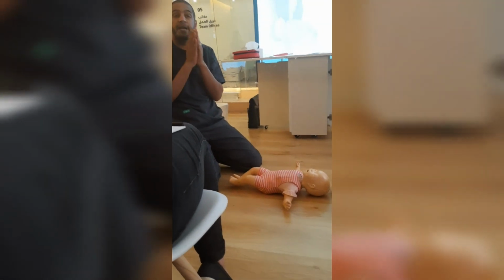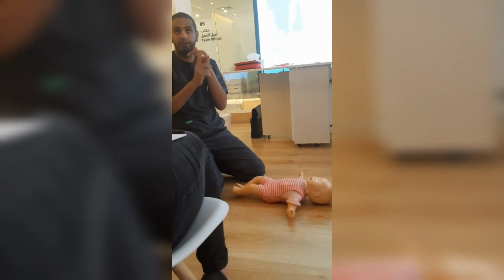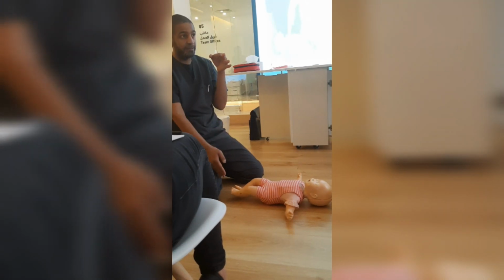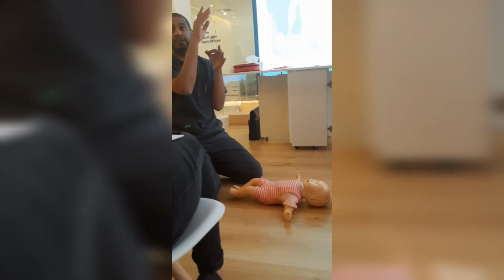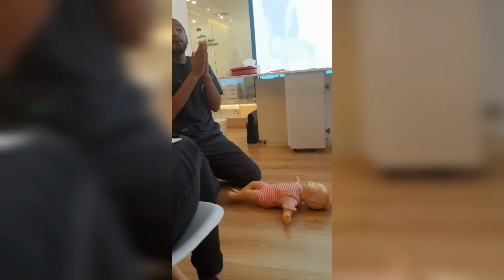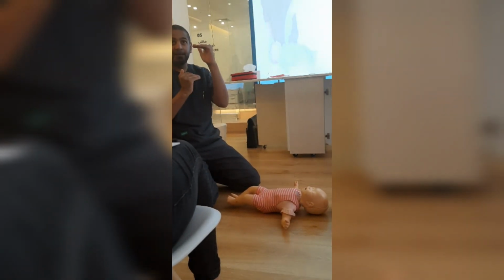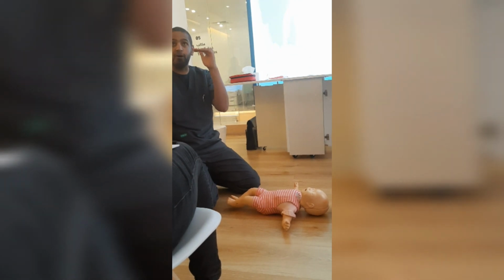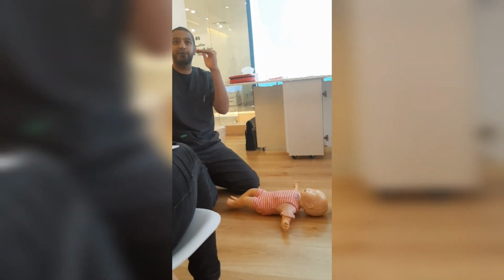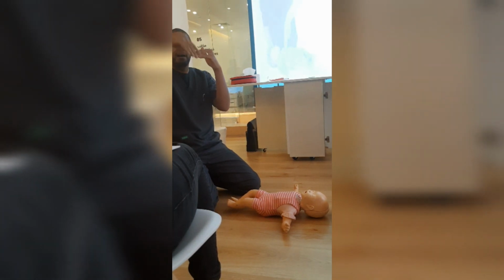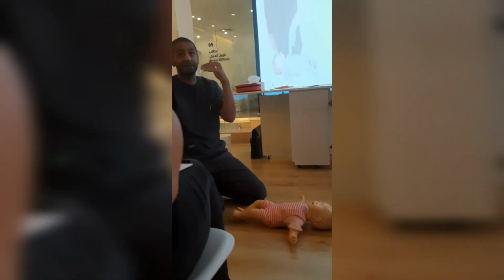The same concept, but as I told you before, it is very important to push hard, push fast, minimize interruption, and allow full recoil. 6 centimeters, 5 centimeters. By the way, adult, child, infant. An infant at home can get only 4 centimeters. But a child going to school can get 5 riyal. An adult going to university, so it's not enough.